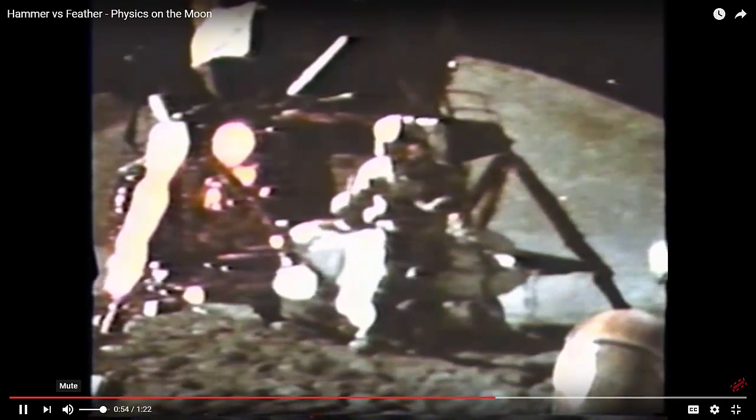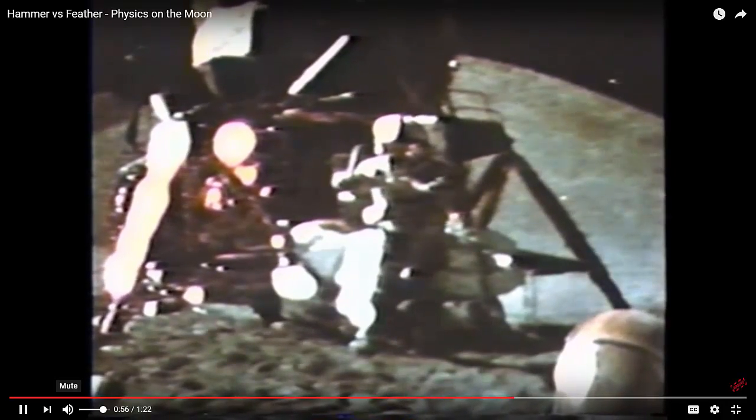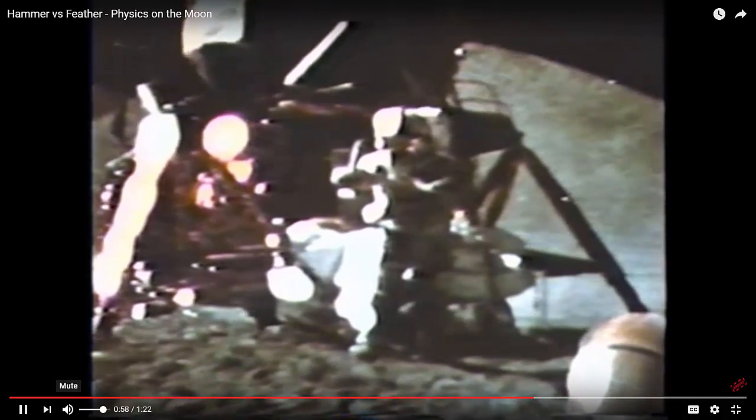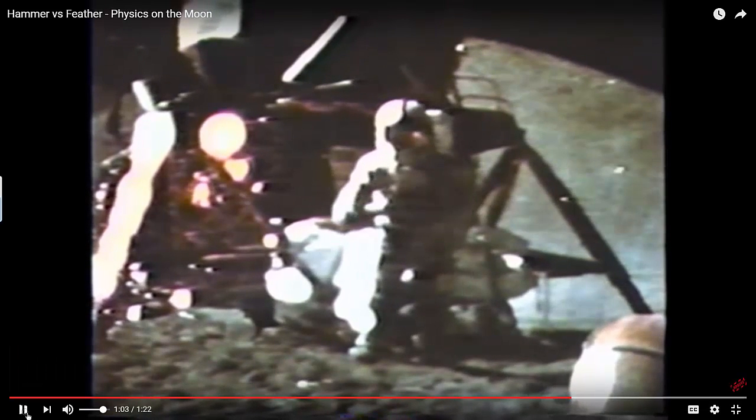The feather happens to be appropriately a falcon feather for our falcon. And I'll drop the two of them here, and hopefully they'll hit the ground at the same time. How about that? Okay, you notice that the feather and the hammer actually fall at the same time, but since it's on the Moon, they fall more slowly as compared to Earth.